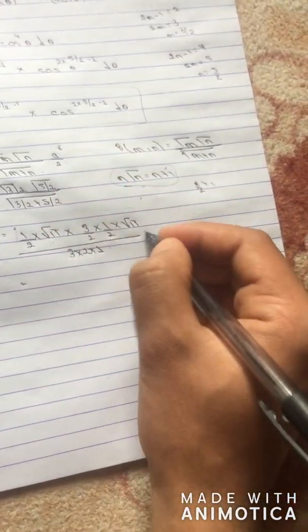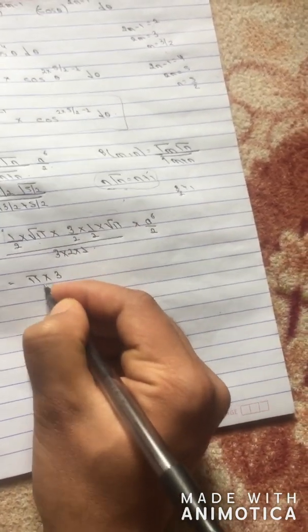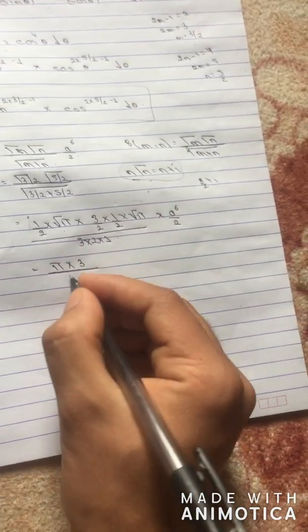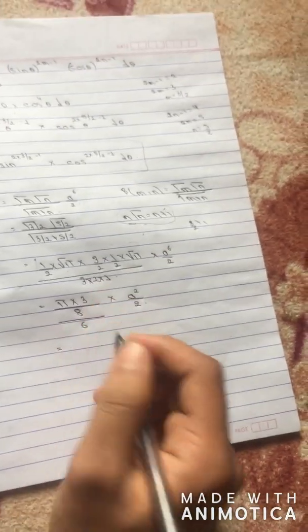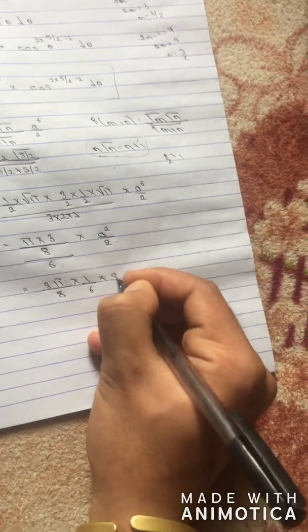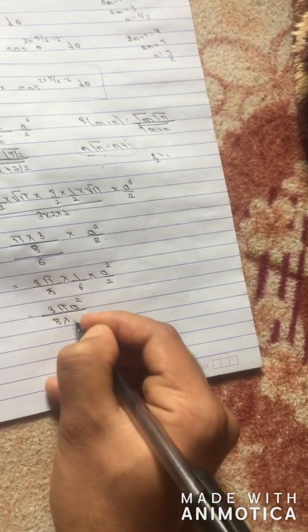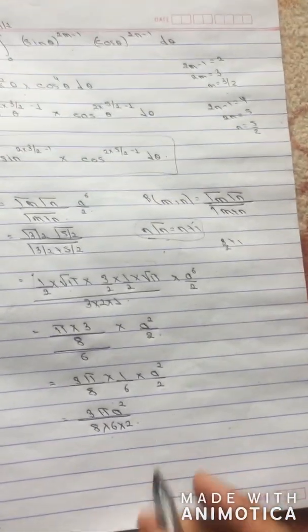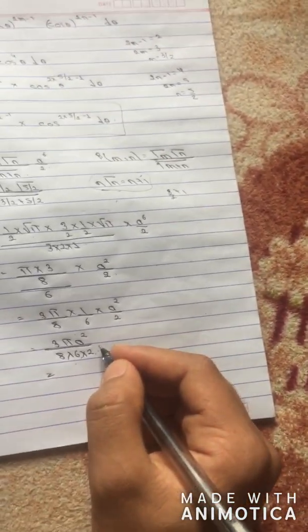Now here a to the power 6 by 2. Now root pi into root pi, with 3 by 2 into 1 by 2, whole upon 6 into a square by 2. Now guys, let's solve this equation. 3 pi by 8 into 1 by 6 into a square by 2. Then 3 pi a square upon 8 into 6 into 2. Okay guys, we just have to solve this. 6 into 12 into 8, we have to solve this, and the answer will be here.